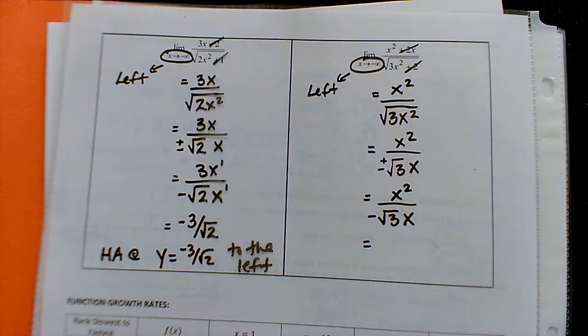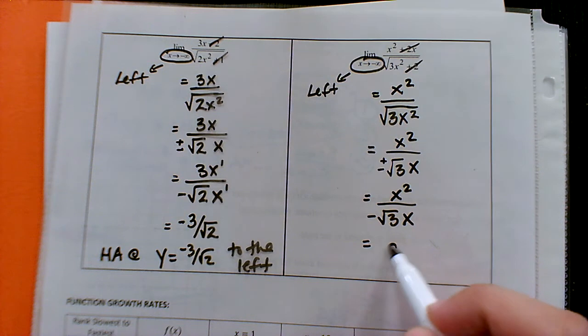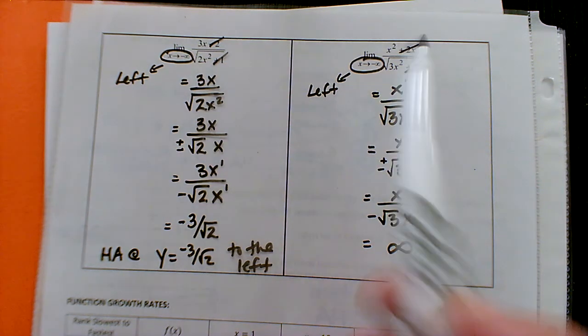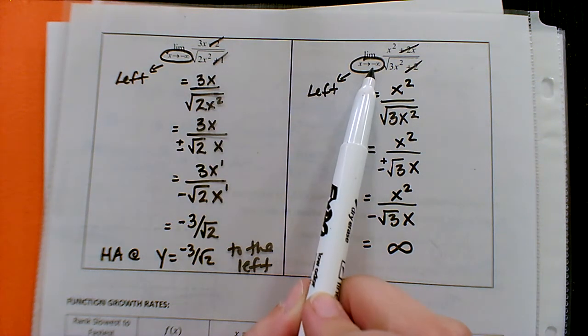Okay, if you were to plug in infinity, or in this case negative infinity, we would either be going up forever or down forever. Okay, we're not leveling off. So we should be anticipating some type of an infinity. We have to determine, though, is it positive or negative? Are we going up forever or down forever? So this is when we, again, have to pay attention to that side.